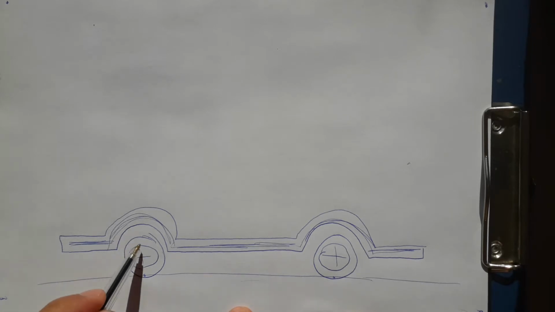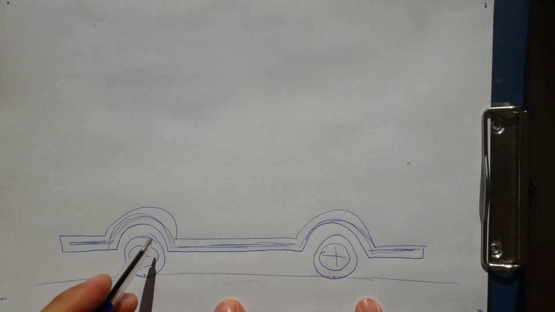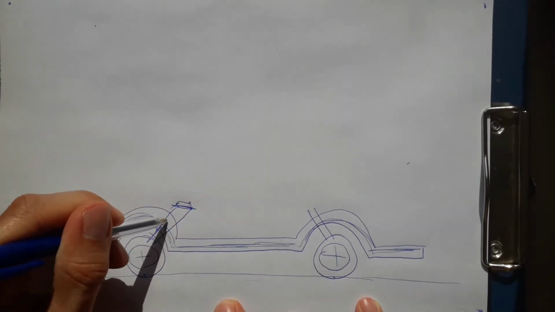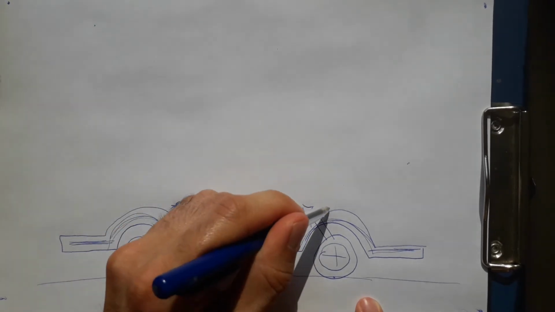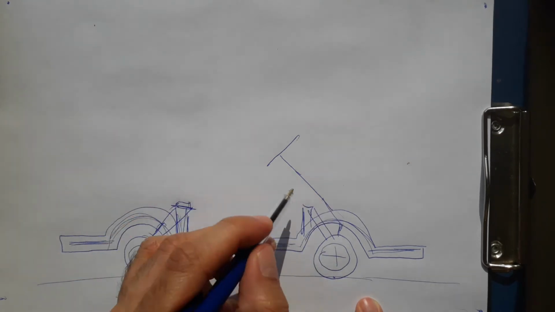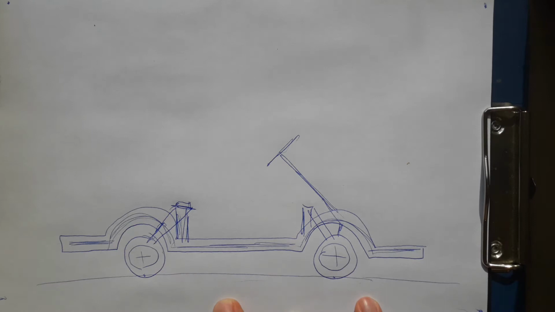Then the next point, the wheels are part of the drivetrain system. So here we will have suspension to the chassis. We will have the steering wheel and all the steering systems. Okay, now we have the platform which is riding on some suspension, on some drivetrain.